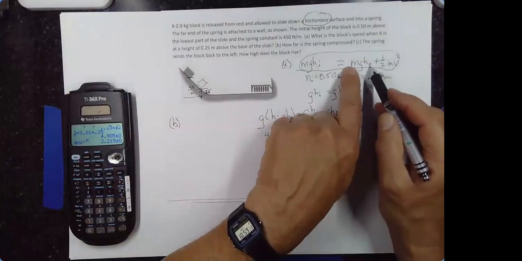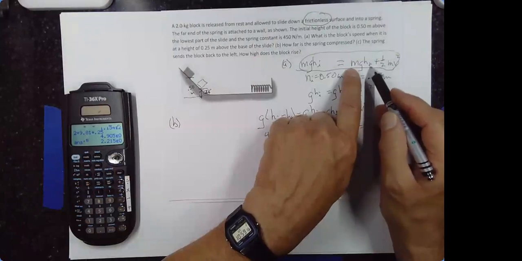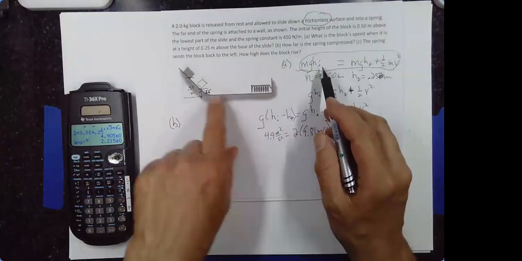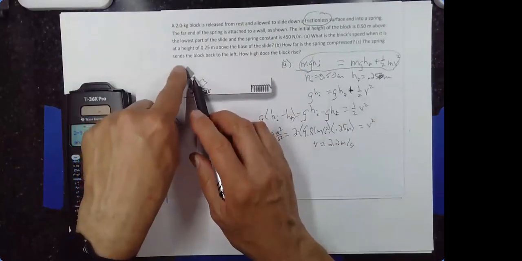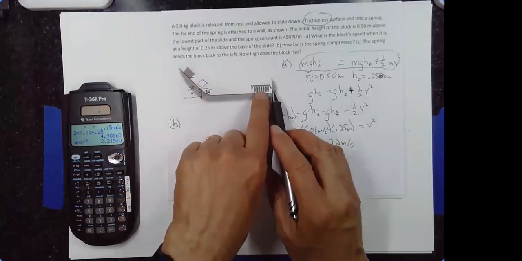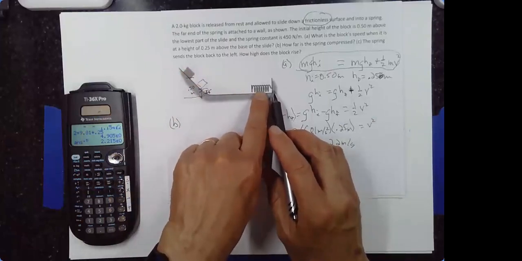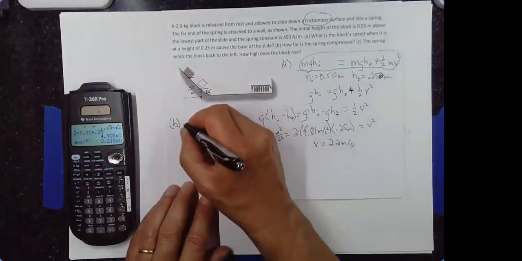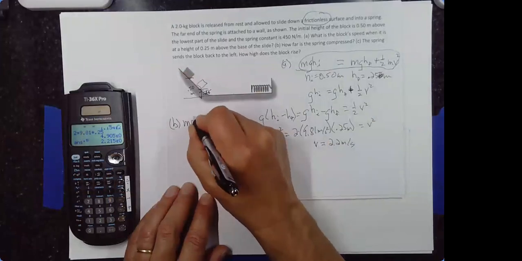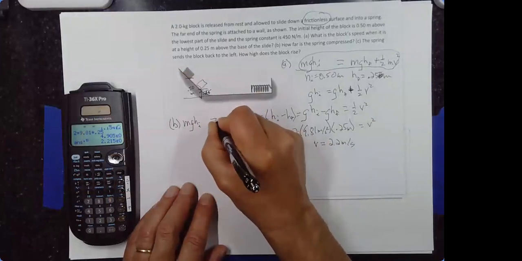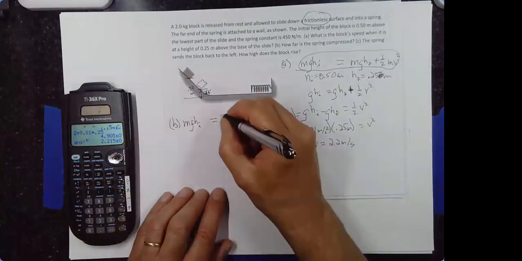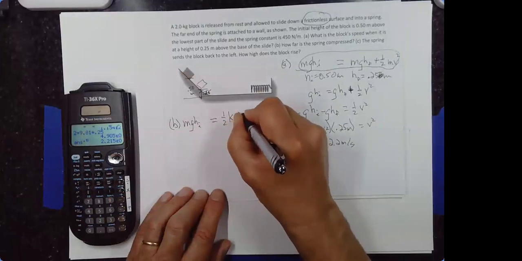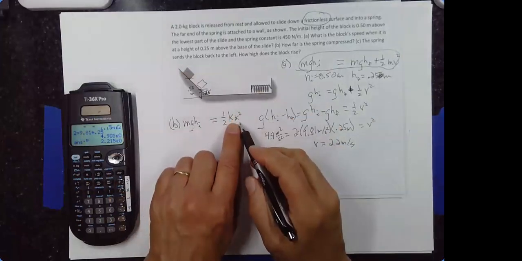Instead of having an mgh final here and a 1/2 mv squared, I'm going to start with the block being at rest here and ending with the spring being fully compressed and the block being brought to rest there. So I will have mgh initial. At the end, all of the energy is going to go into a compressed spring, 1/2 kx squared, and it'll be compressed by a distance x.